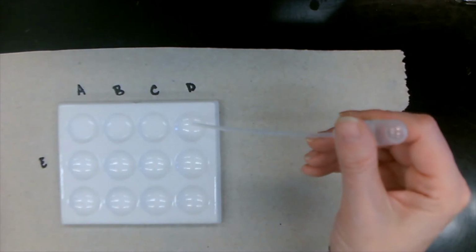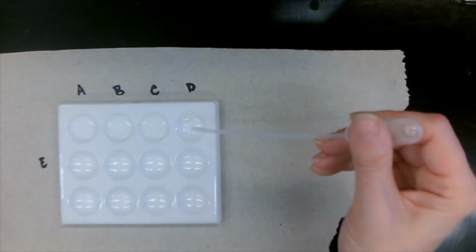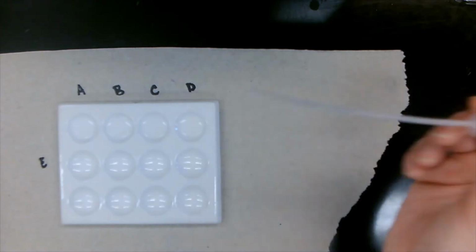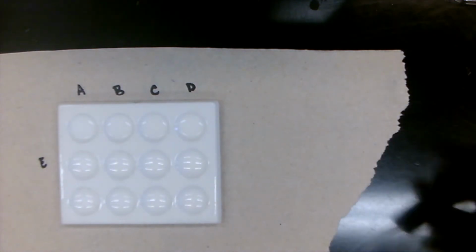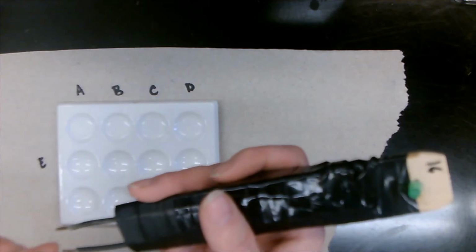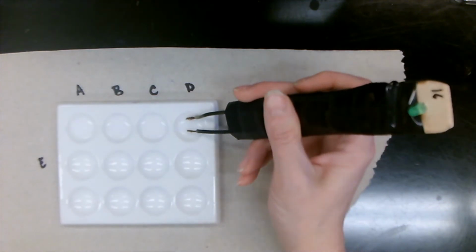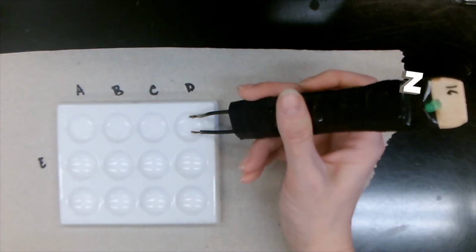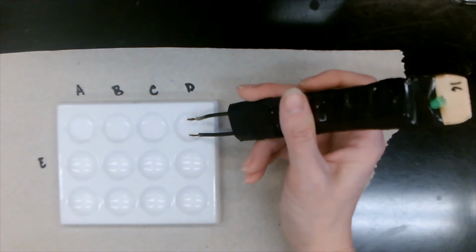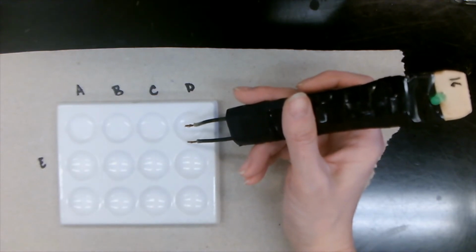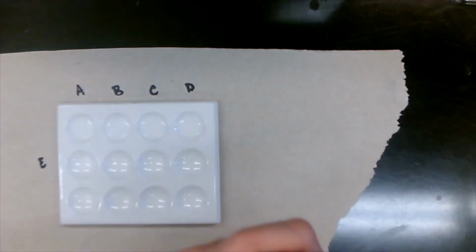Liquid D. Light stays off. So we're going to write down light stays off.